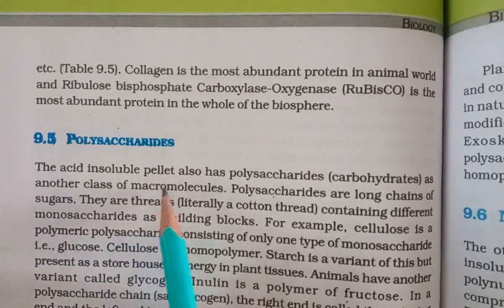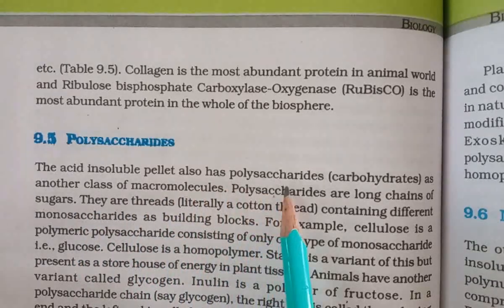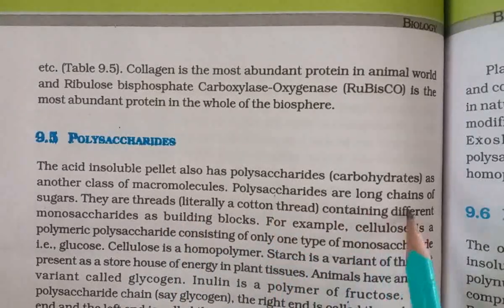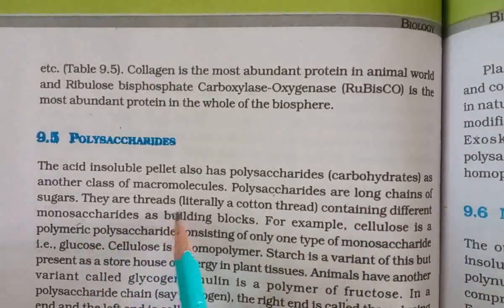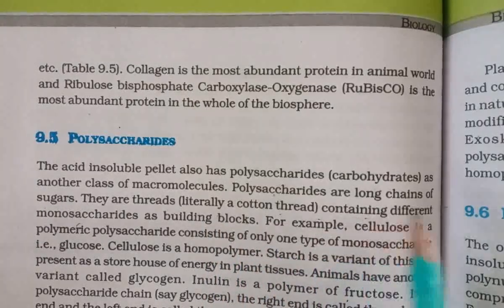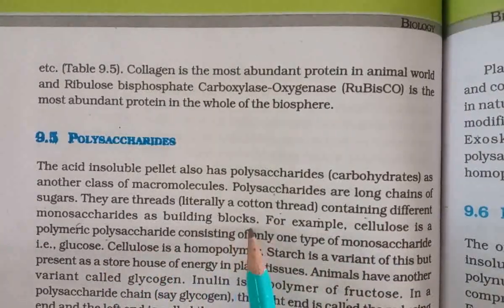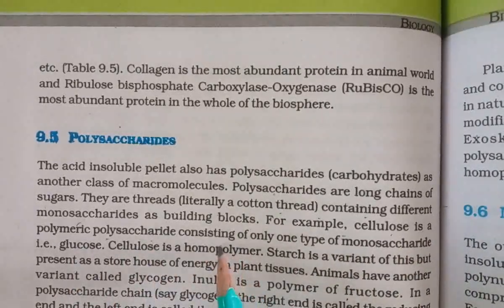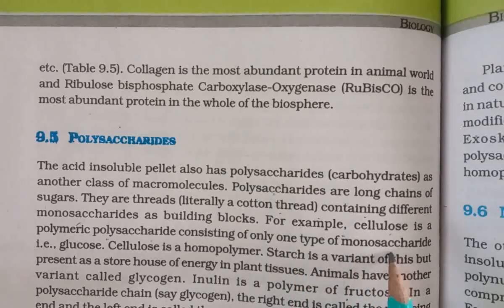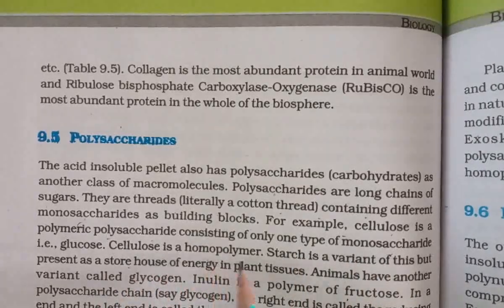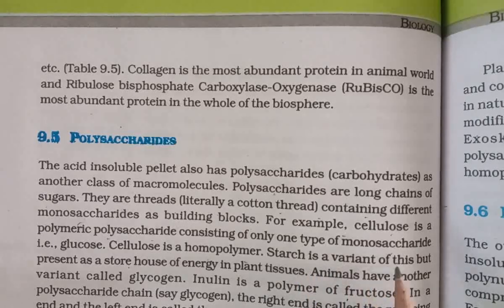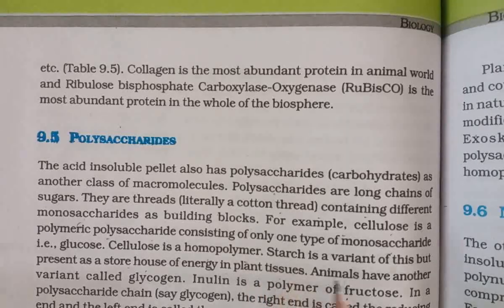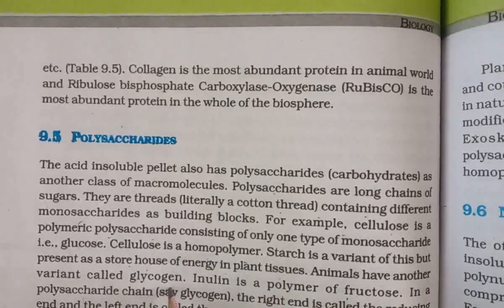Polysaccharides. The acid insoluble pellet also has polysaccharides, carbohydrates, as another class of macromolecules. Polysaccharides are long chains of sugars. They are like a thread, literally a cotton thread, containing different monosaccharides as building blocks. For example, cellulose is a polymeric polysaccharide consisting of only one type of monosaccharide, that is glucose. Cellulose is a homopolymer. Starch is a variant of these but present as the storage house of energy in plant tissue. Animals have another variant called glycogen.